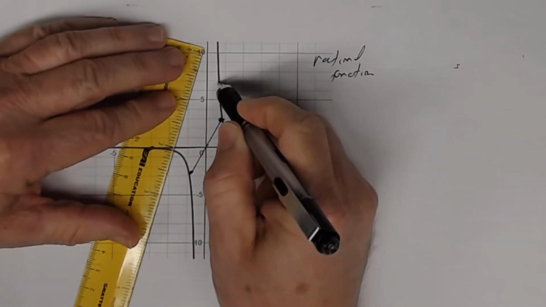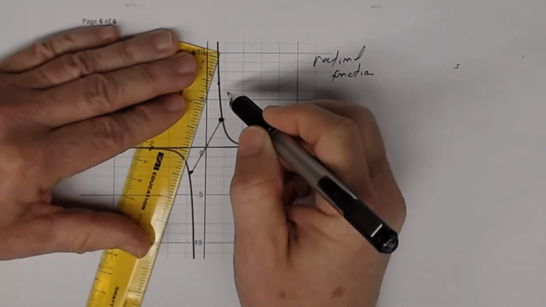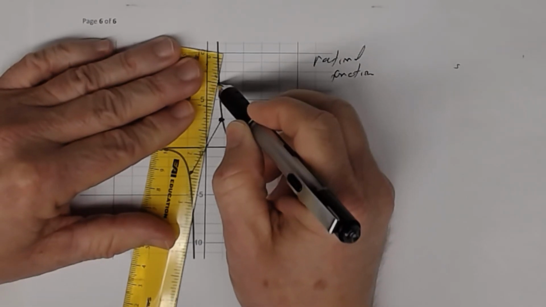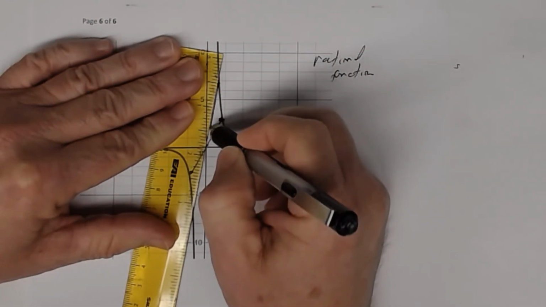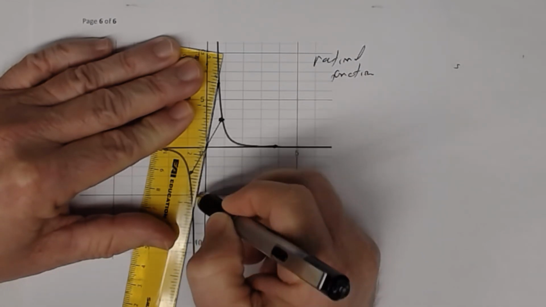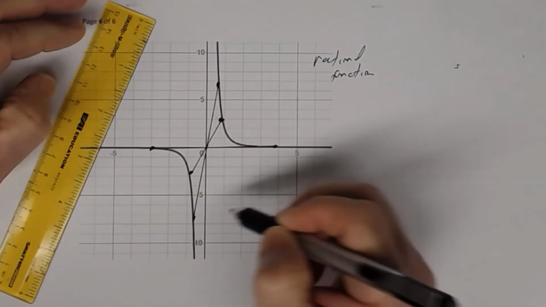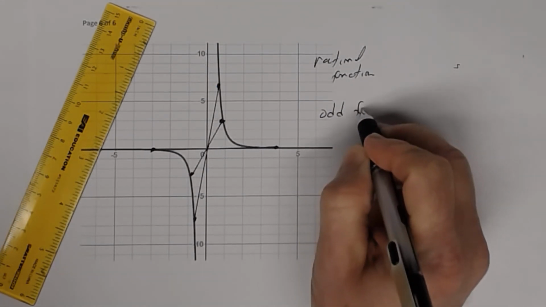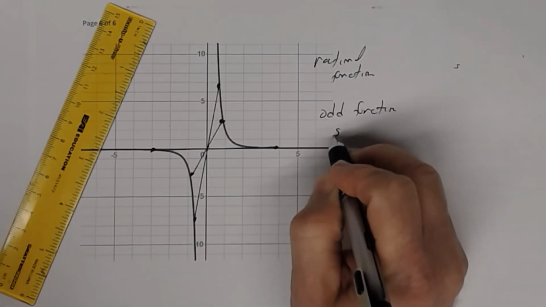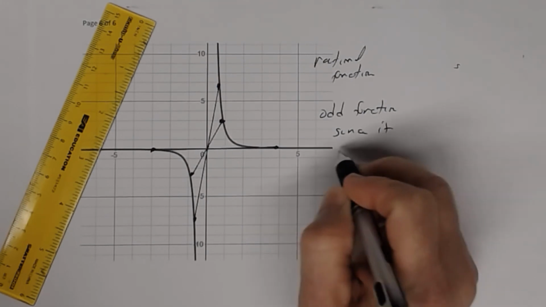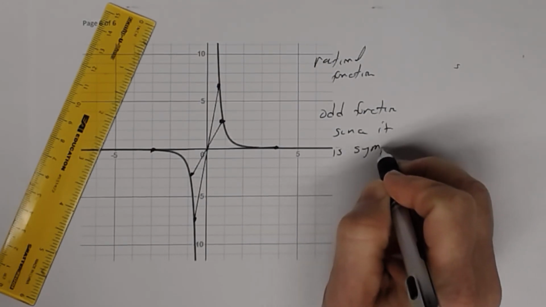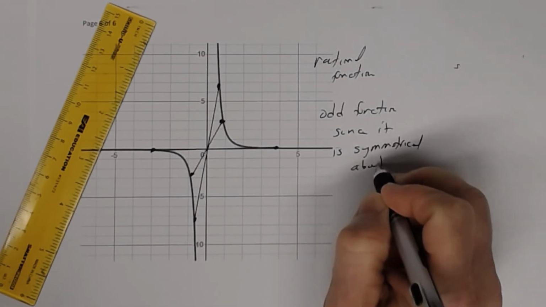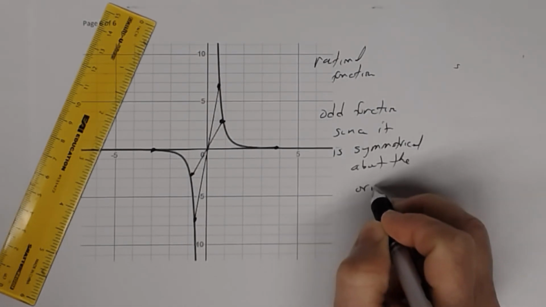If you take this point here, reflected about the origin, that point reflected about the origin, that distance should be the same as that distance. So that's an odd function, since it is symmetrical about the origin.